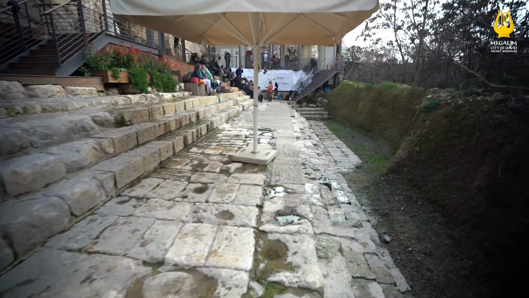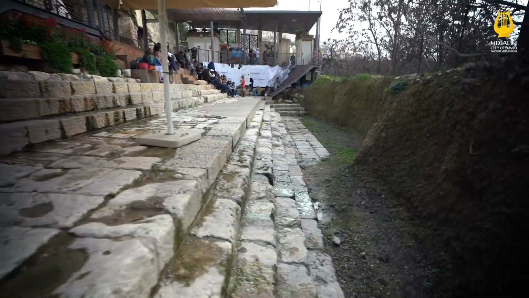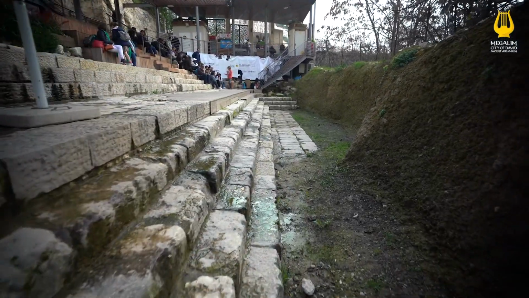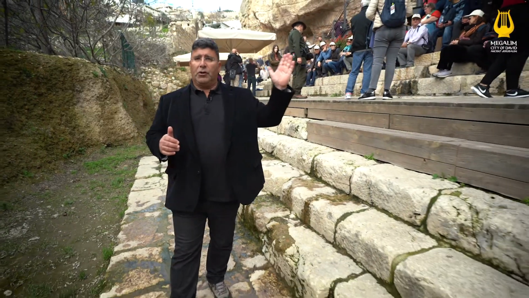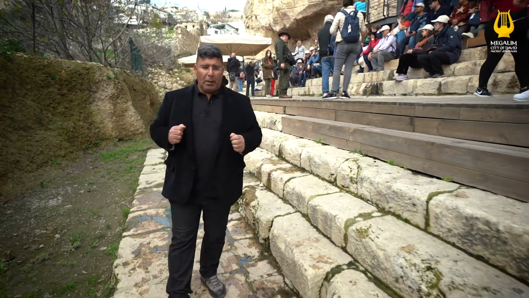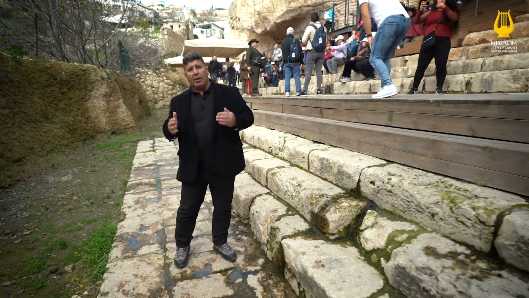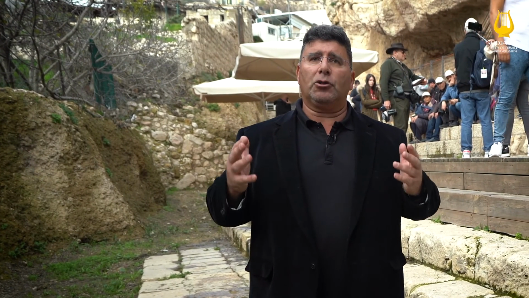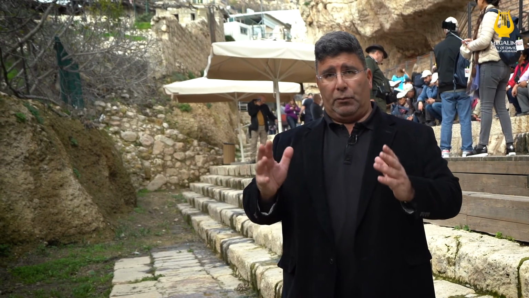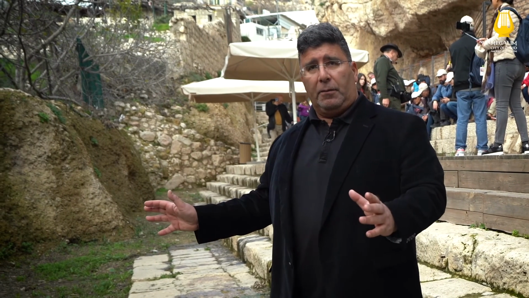I'm now standing inside the pool of Siloam, at the southern end of the city of David, right at the foot of the cliff on top of which the city was built. Over here we can see steps belonging to the pool from the Second Temple period. Excavations conducted not too far away from me revealed the remains of a large wall, a plastered dam wall from the First Temple period. That means that we should be looking for the First Temple period pool probably right here.